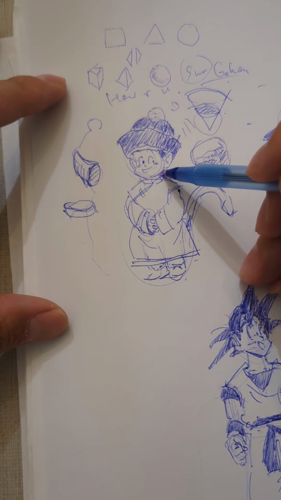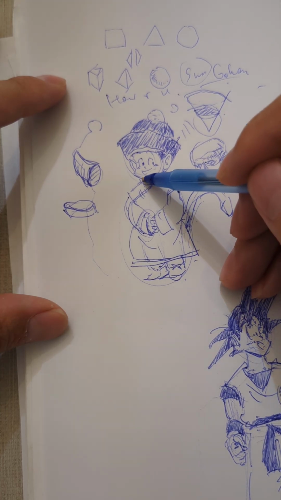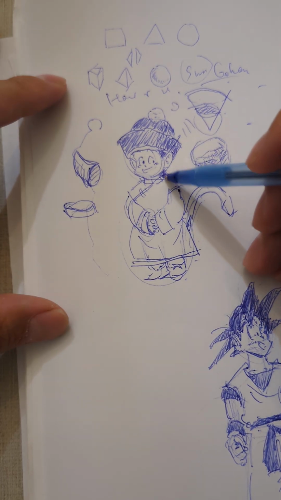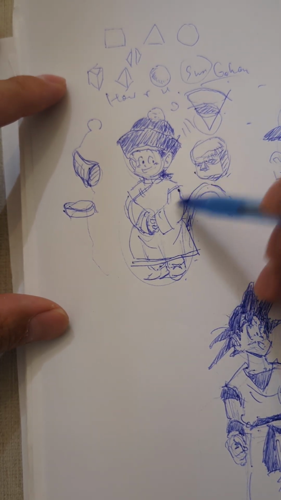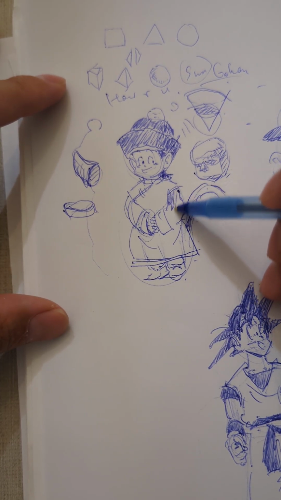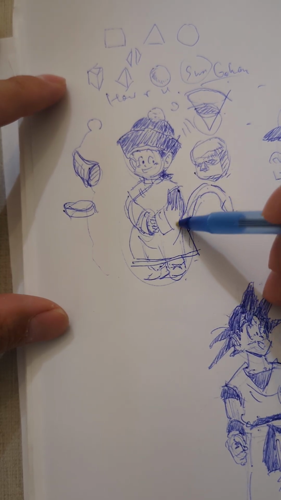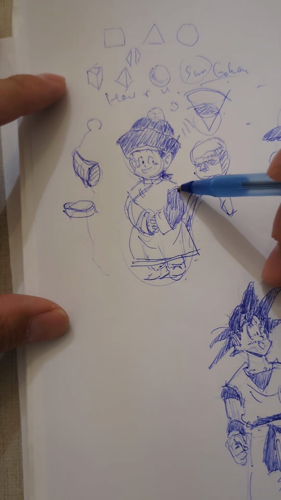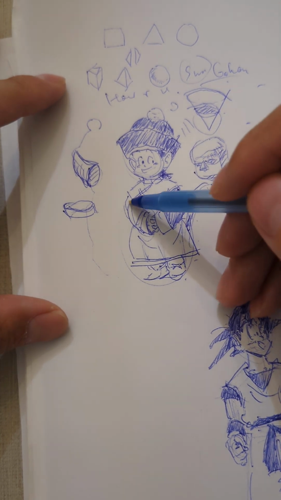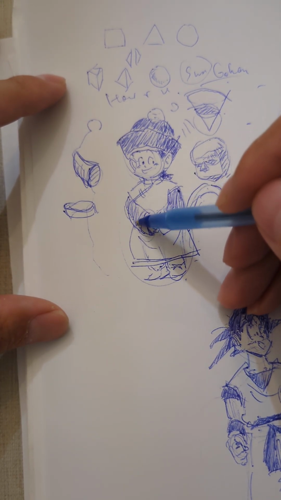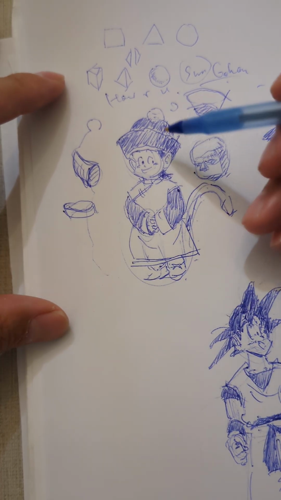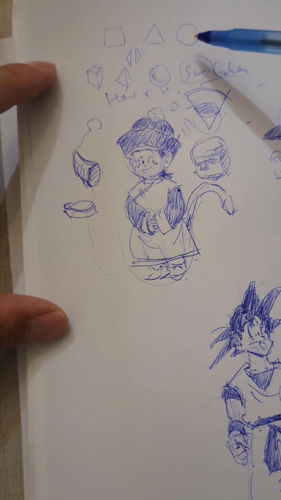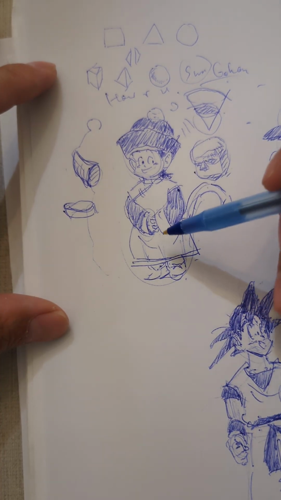Okay, here. So you think about how do I put the head onto the neck? How to put the arms onto the shoulders? That's what you should think about when you draw, because they are individual parts, right? Different parts, different shapes and forms. How do you put them together?